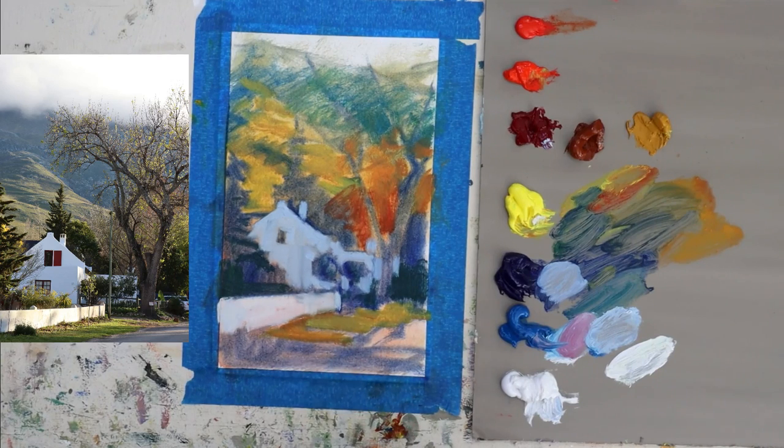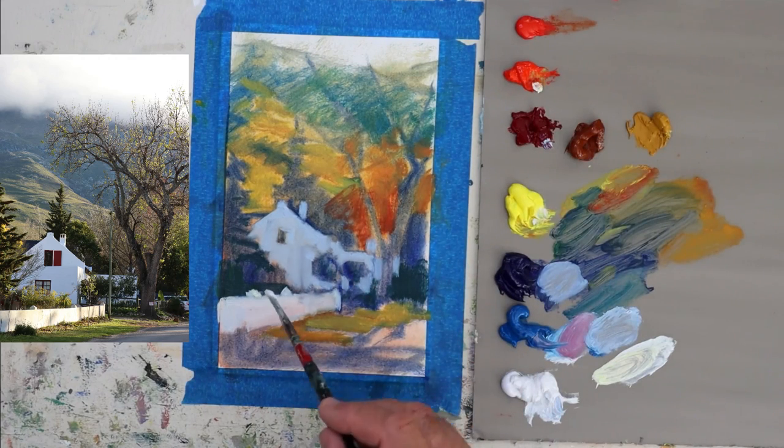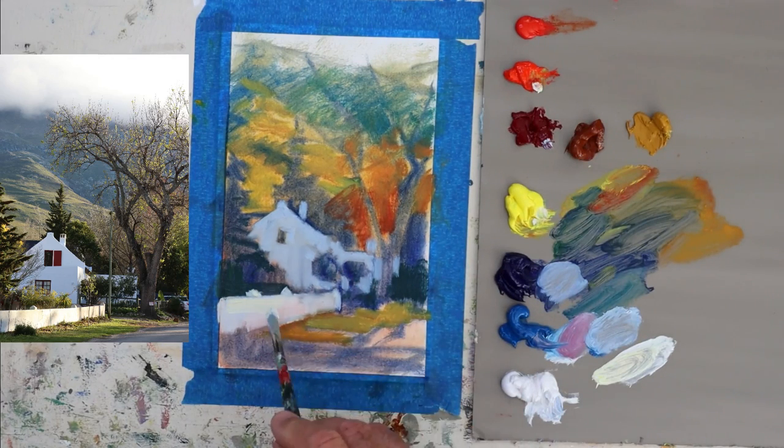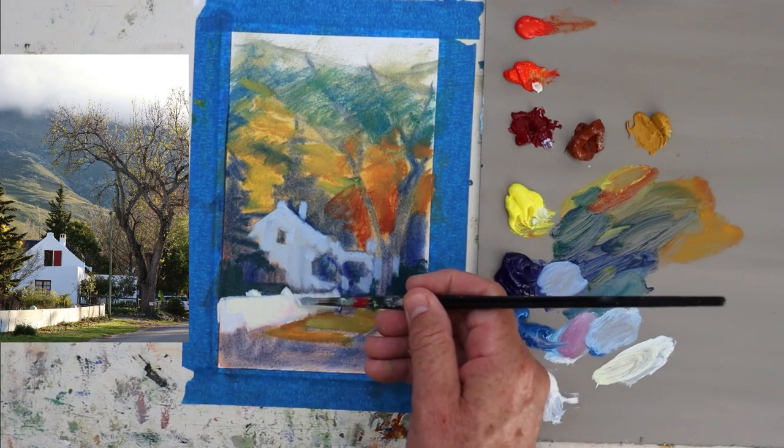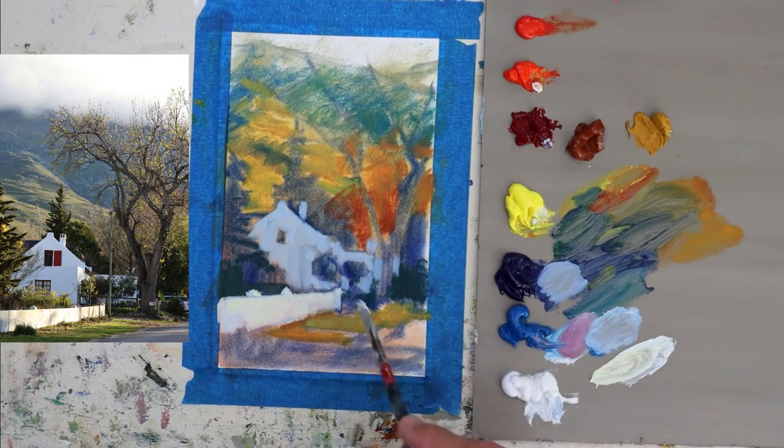As far as details are concerned, I go for the absolute minimum. The more details you can suggest, the better. You don't have to explain everything in too much detail. I've added a little bit of red with the lemon yellow, and that just adds a little bit more warmth. And these light areas will be thicker paint, so where it's light you can add thicker paint and that'll stand out more.